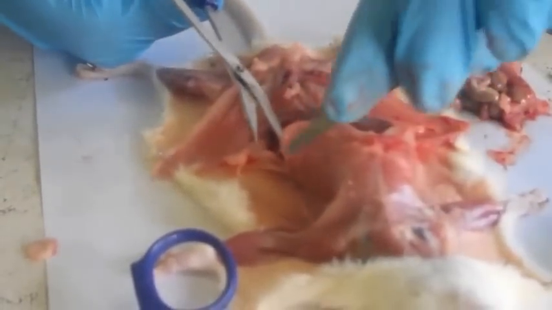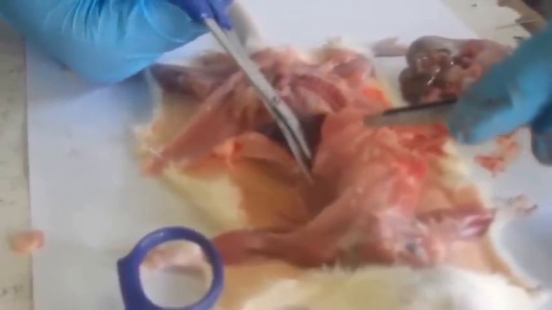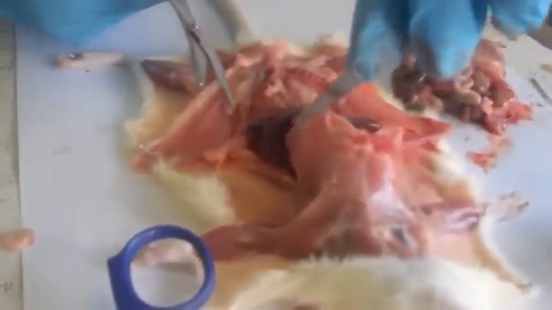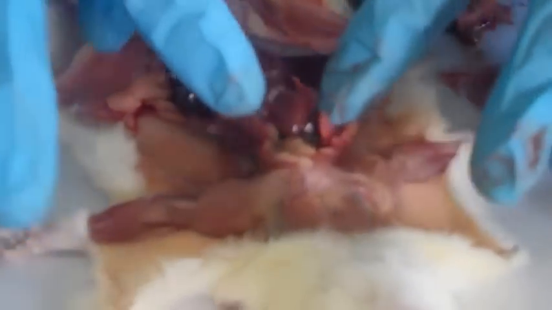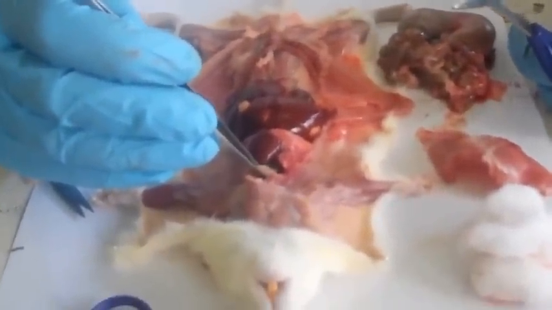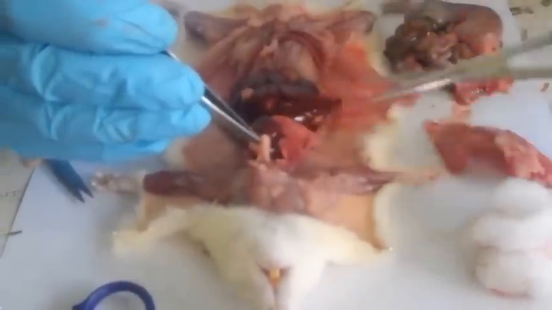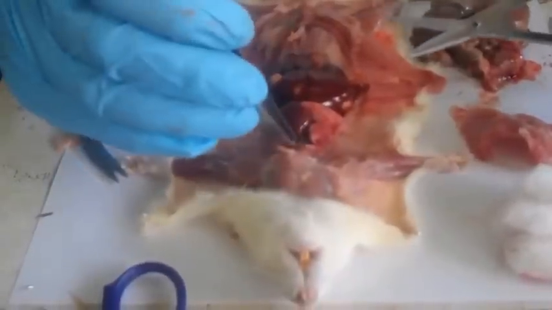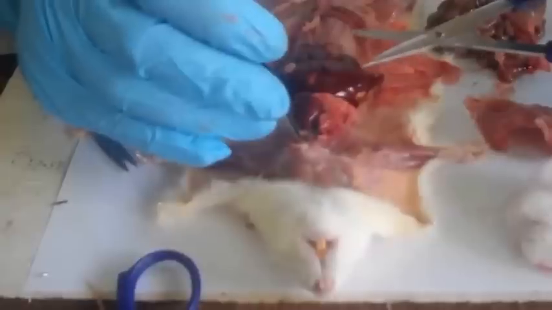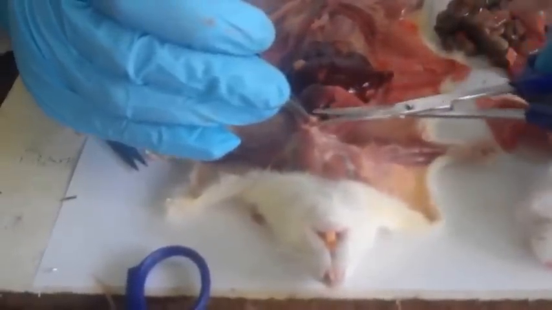The ribs are a bit tough. Good. After the rib cage has been removed, then we have to remove the connective tissue so that we can see the blood vessels clearly. You have to be really careful so that we don't cut the blood vessels, or we'll just have a messed up specimen.